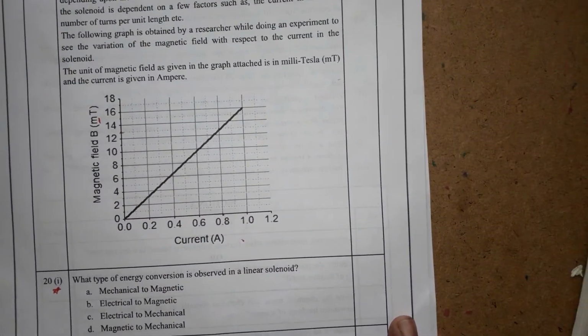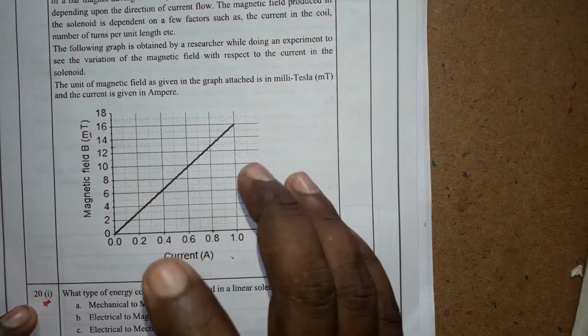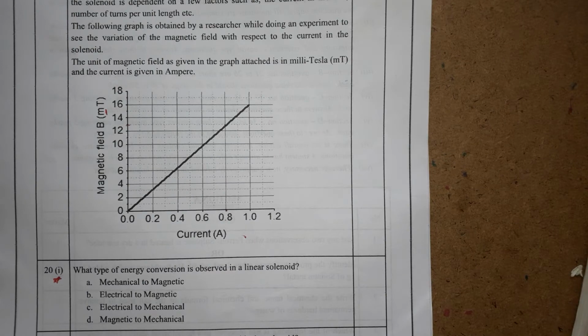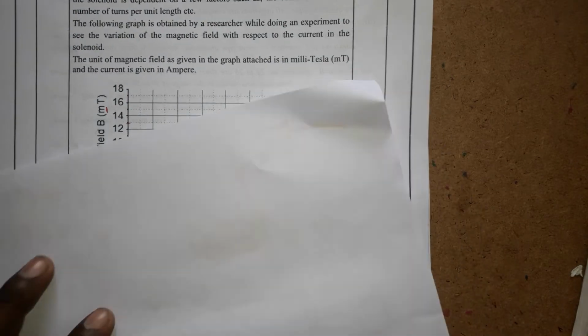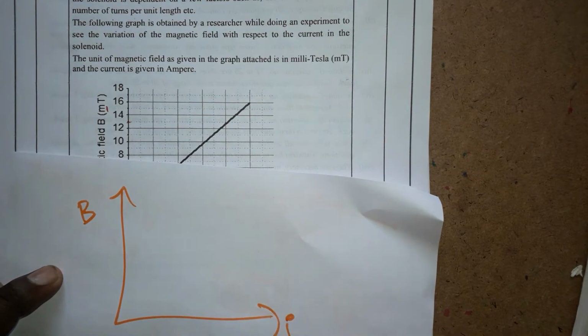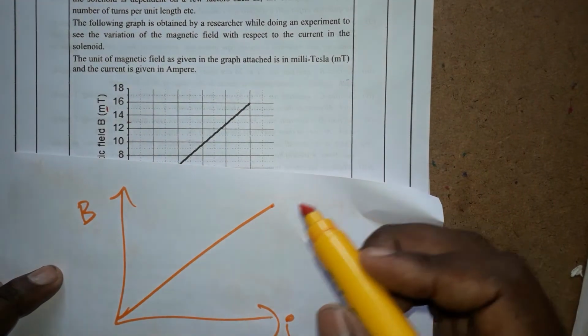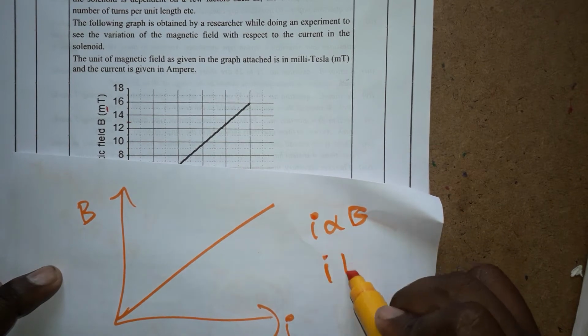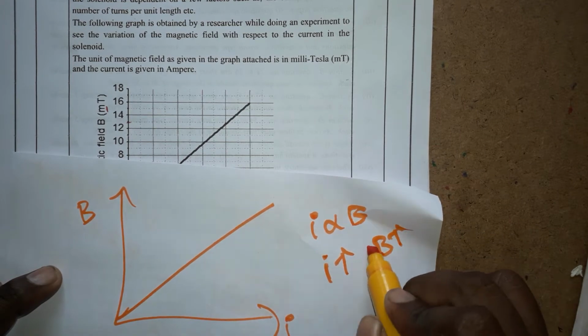It is a big comprehension question, and here they have given the graph of B versus I, magnetic field versus current. It is a straight line. We know already that current is directly proportional to magnetic field. When the current is increased, the magnetic field will increase in a solenoid coil.